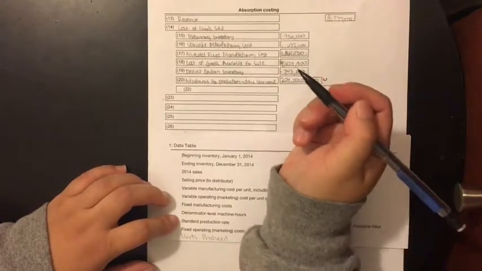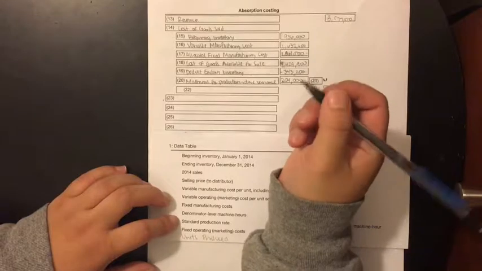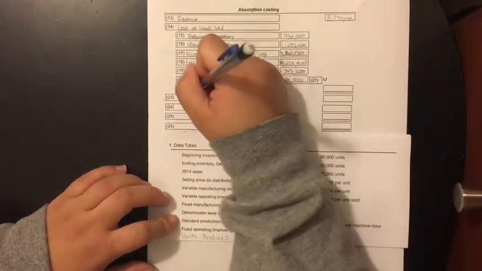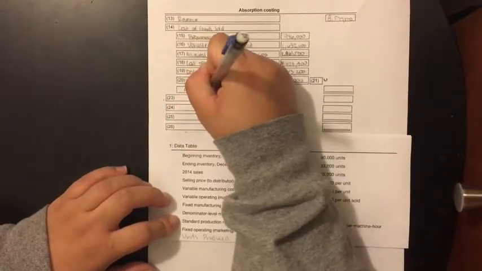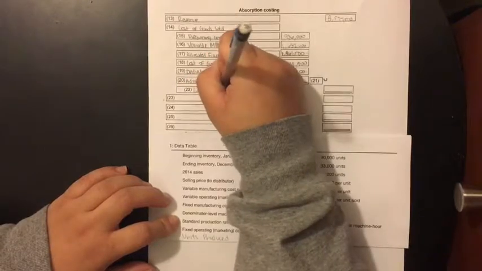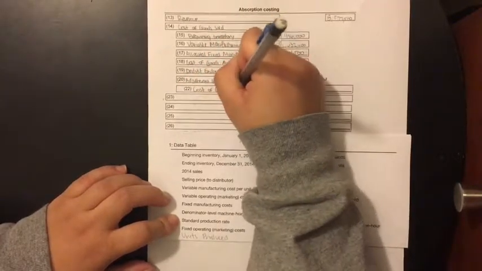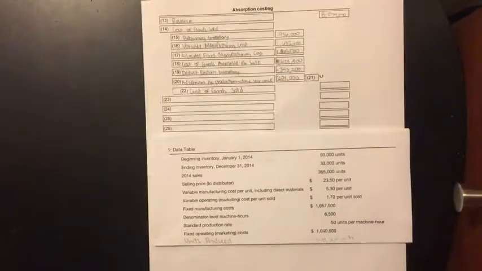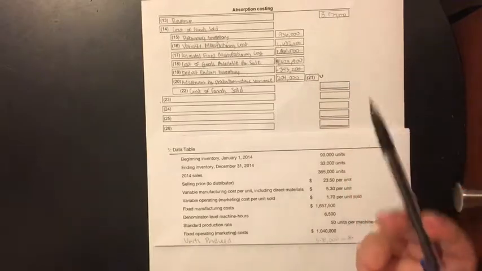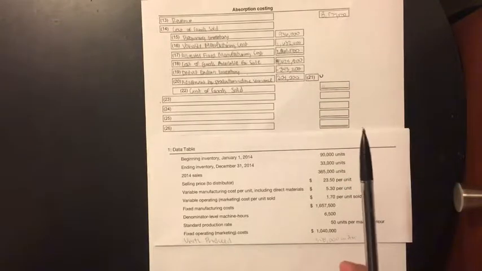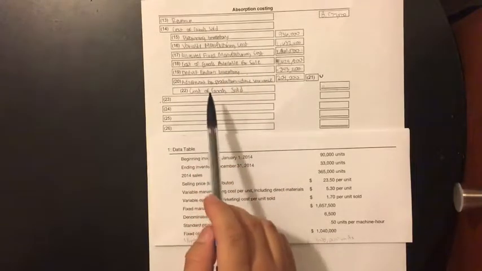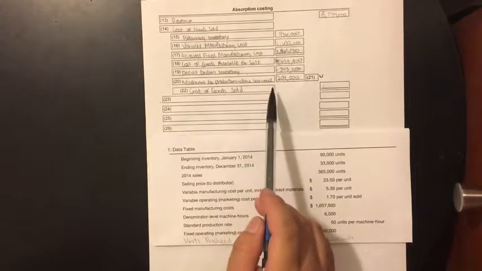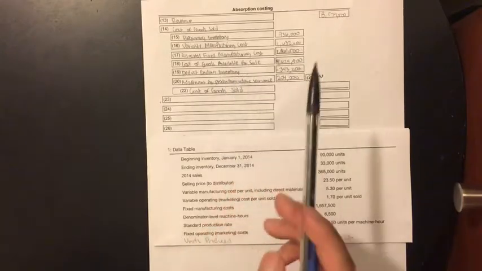So once we do that, we now want to find our cost of goods sold. In order to find our cost of goods sold, we're going to go ahead and add our cost of goods available for sale with our adjustment for production volume variance, and we're going to subtract our ending inventory.